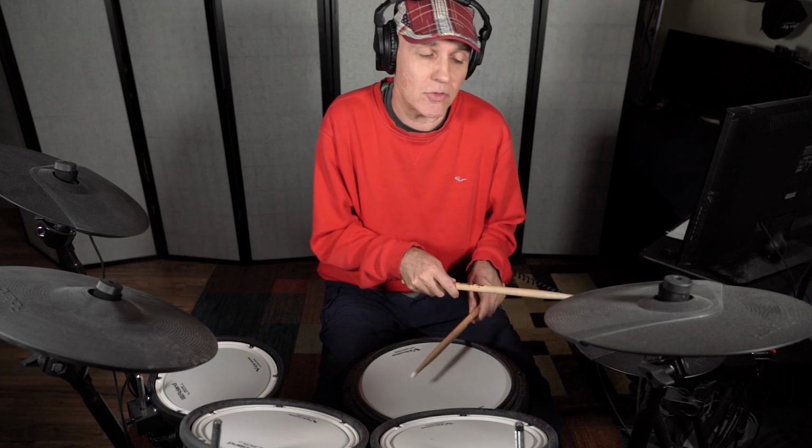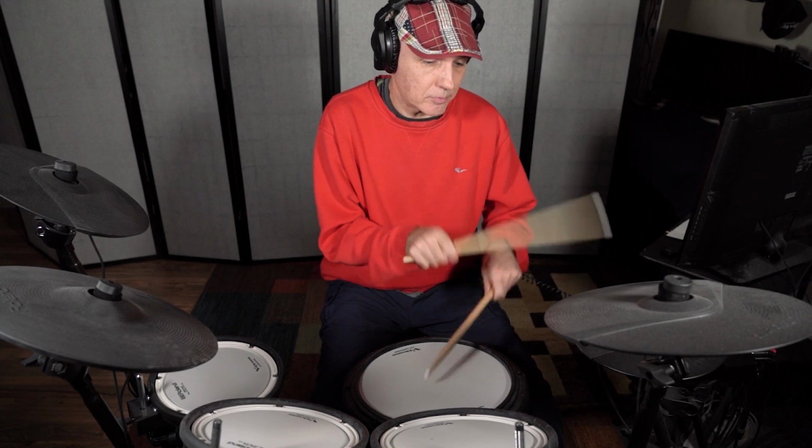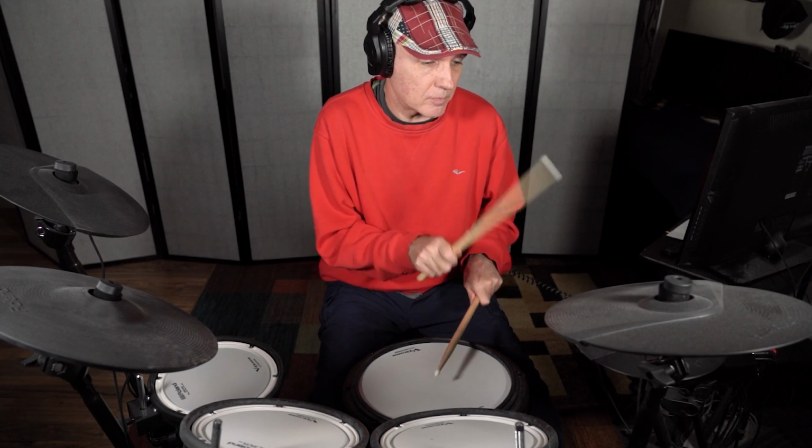Of course, I'm playing just quarter notes. You were playing eighth notes. It works. If you're playing upbeats, you can play all kinds of different rides to it, but it works.